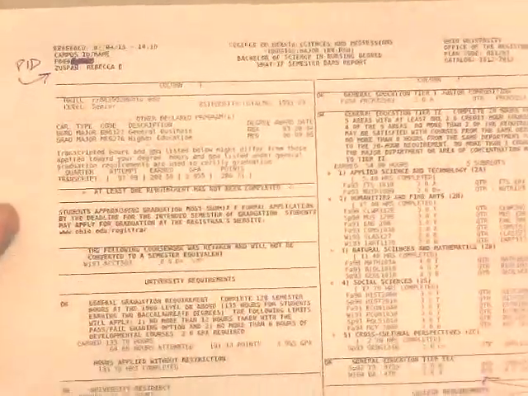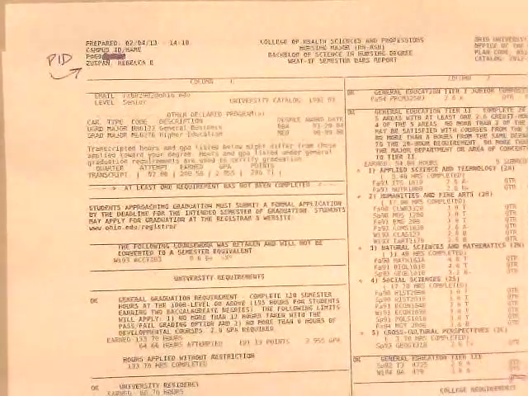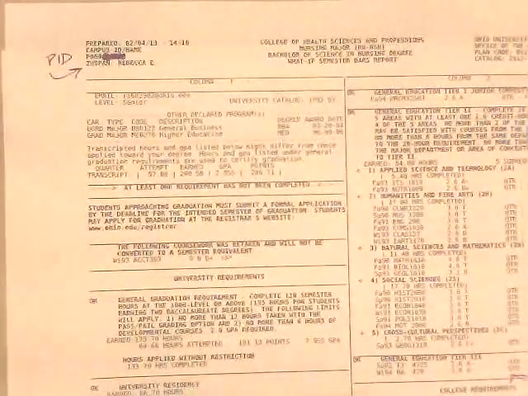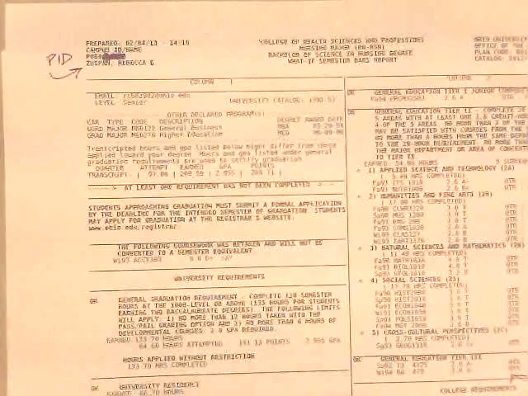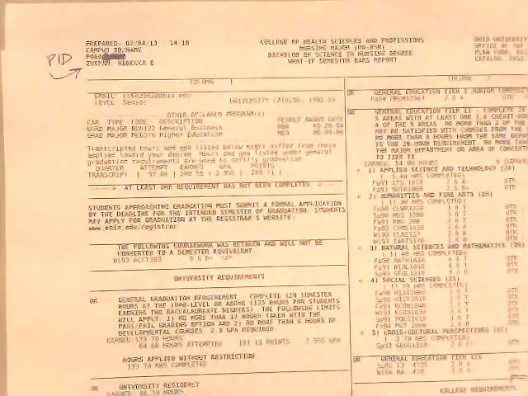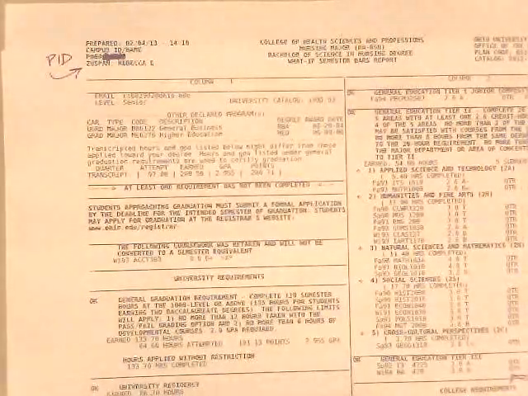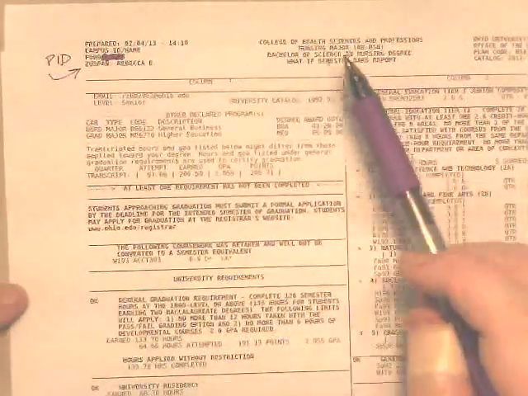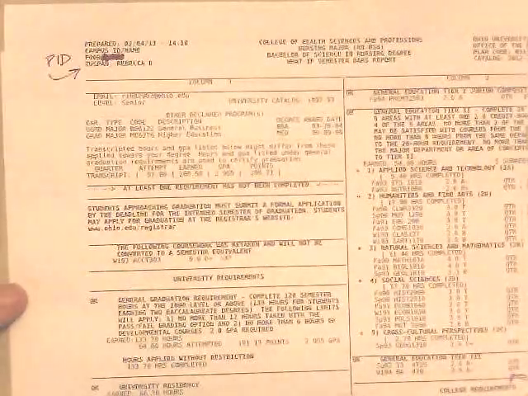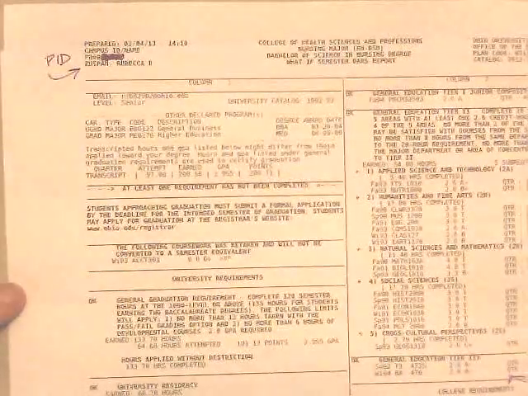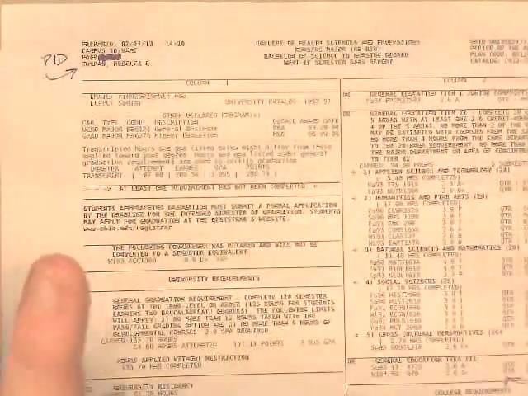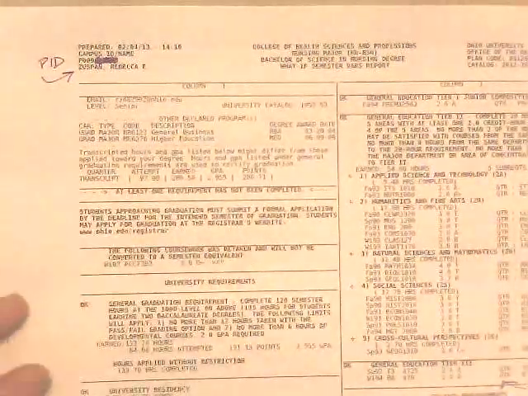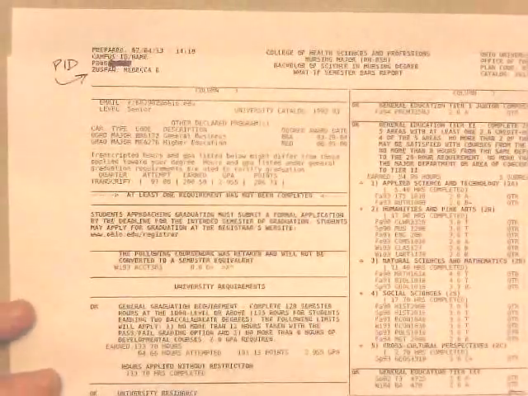And so what I've done is I've printed out, actually this is my DARS report, and although I'm not in the nursing program and I've never been in the nursing program, I did do my undergrad degree here. So I have produced a what-if DARS that plugs my undergrad information into the nursing major, so it should look pretty closely to what your DARS is going to look like as a student in the RN to BSN program.